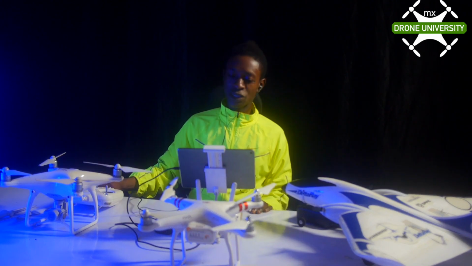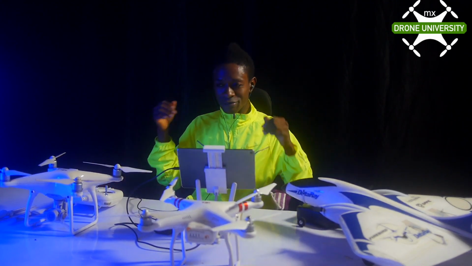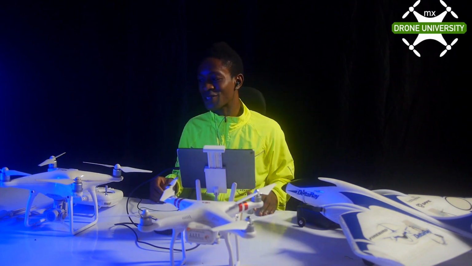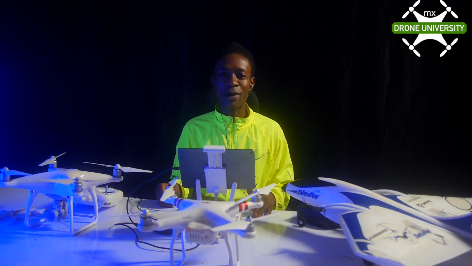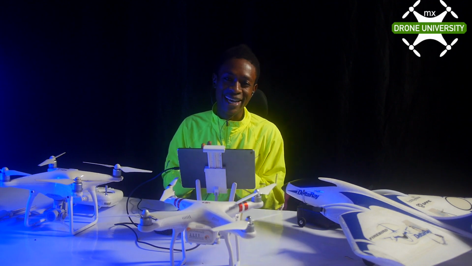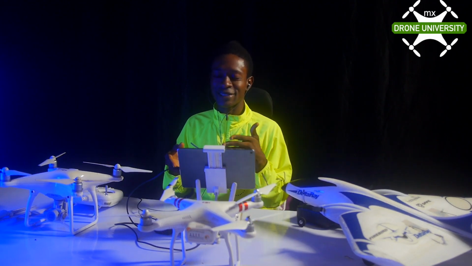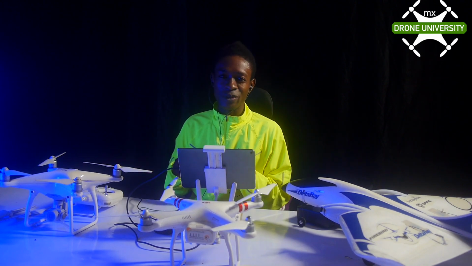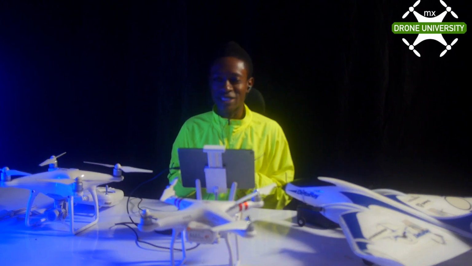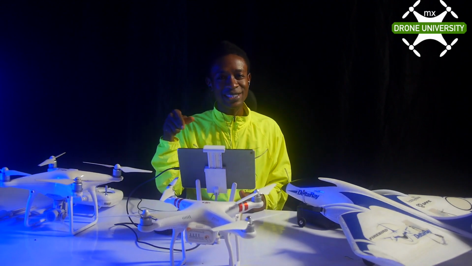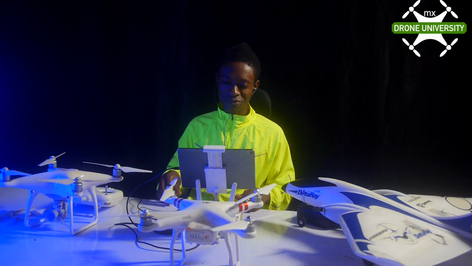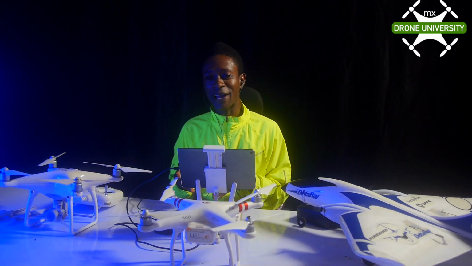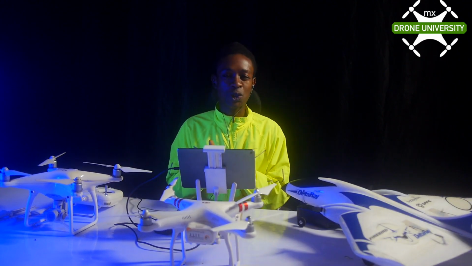So now, in continuation of our course, we're talking about what a drone is. Just a quick recap: a drone is basically any aircraft that does not require the flight crew, which includes the pilot and other persons, to be physically present inside the aircraft. And a drone can fly either remotely or autonomously.